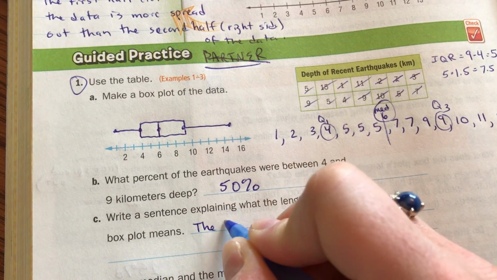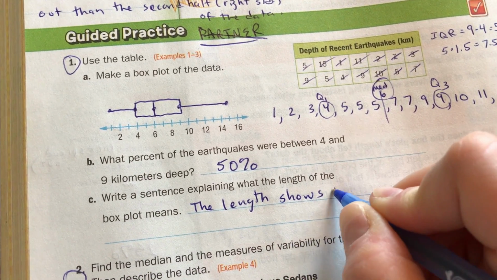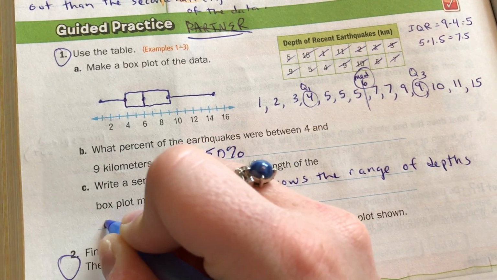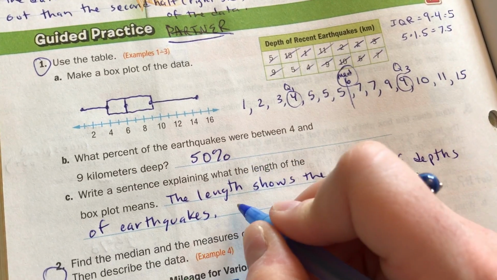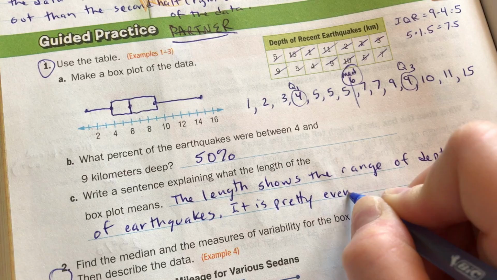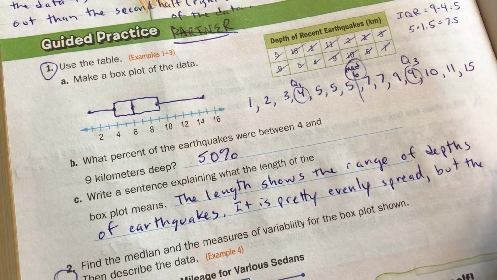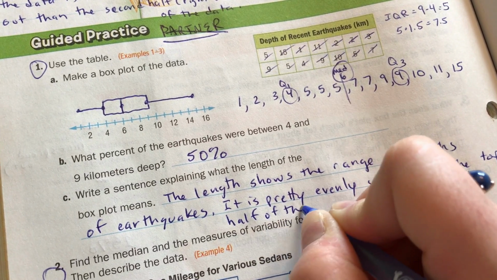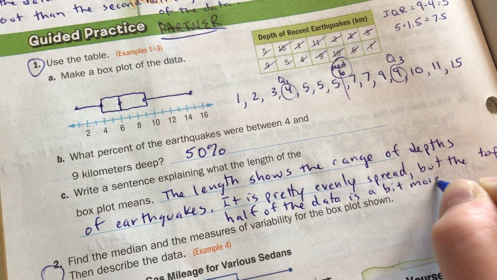So the length shows the range of depths of earthquakes. I would say it is pretty evenly spread. But the top half of the data is a bit more spread out.